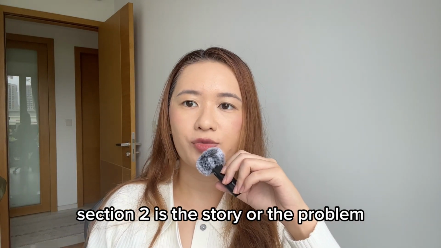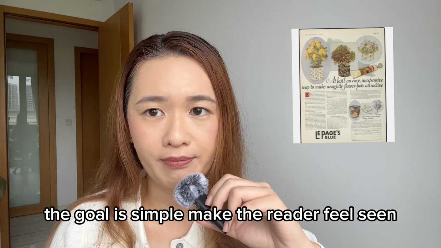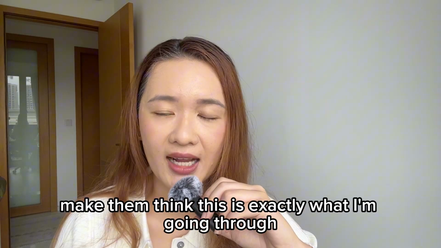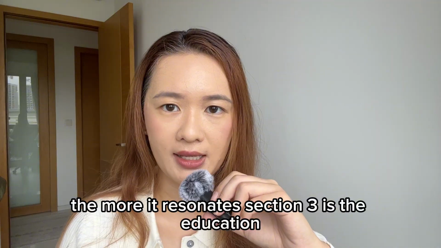Section 2 is the story or the problem. This is where you build connection. The goal is simple. Make the reader feel seen. Make them think, this is exactly what I'm going through. The more specific you are, the more it resonates.